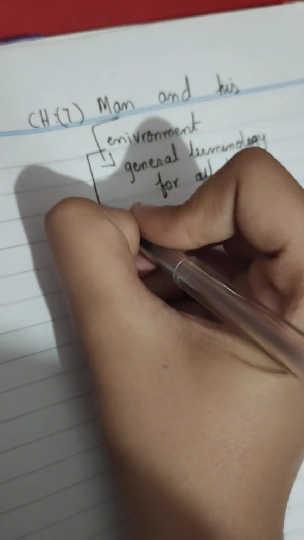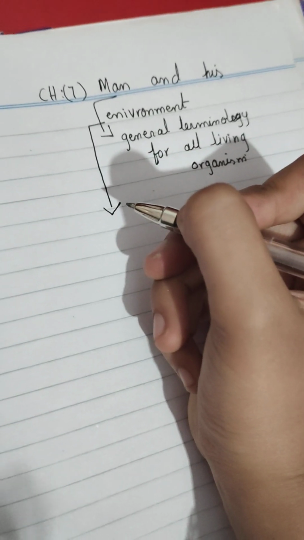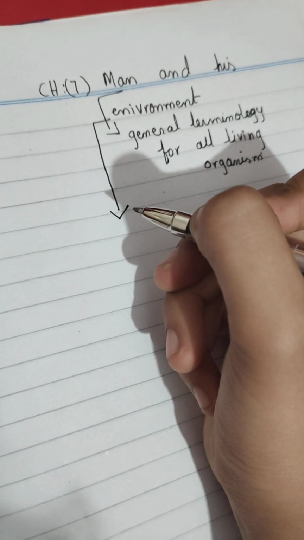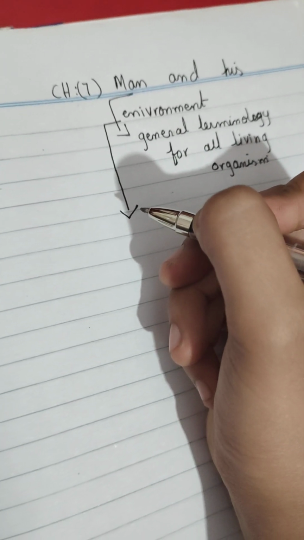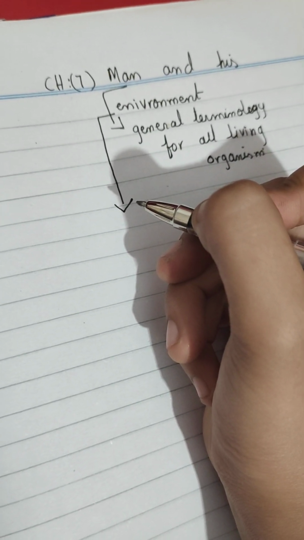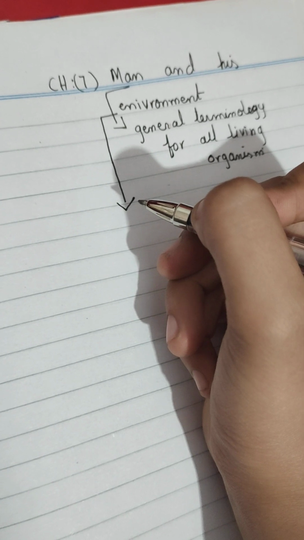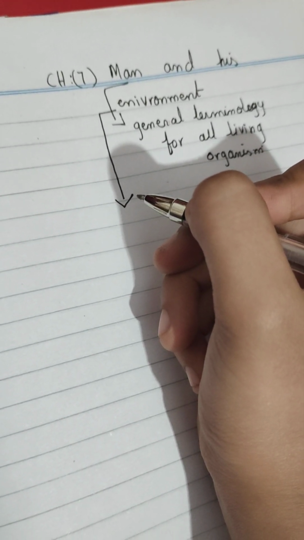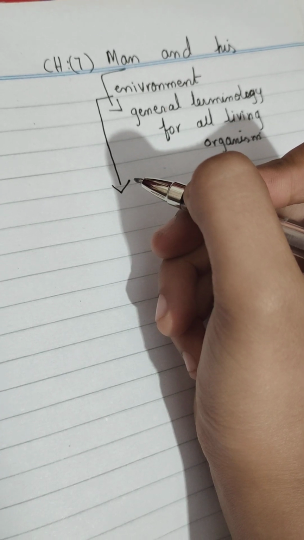So, environment. When you hear the word environment, what comes to your mind? Does air, soil, water come to your mind? Yes, that's great. So, let us understand what is environment and what is environmental biology. Let me give you an example. We are living in such an environment, like land is an environment.